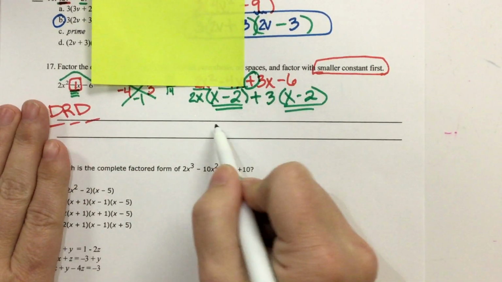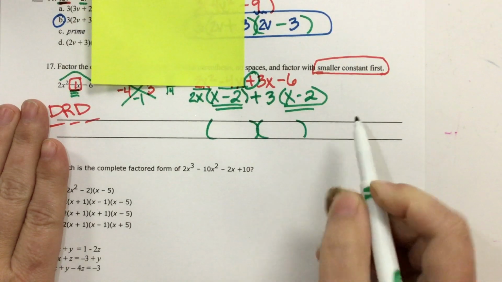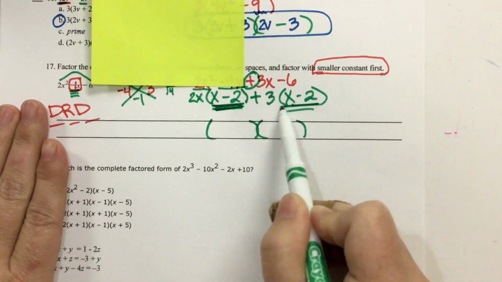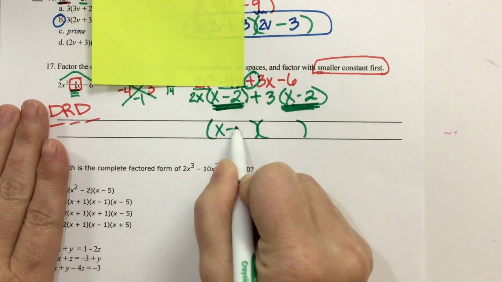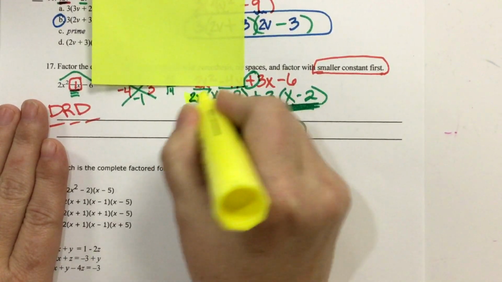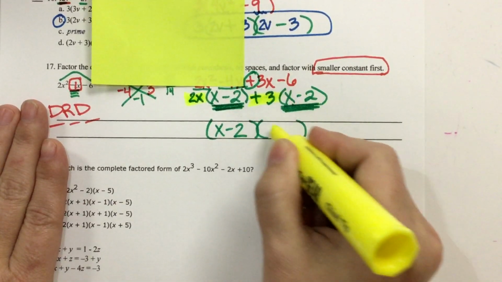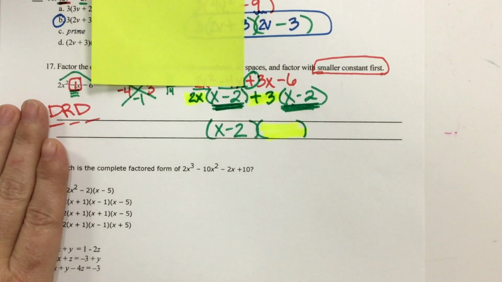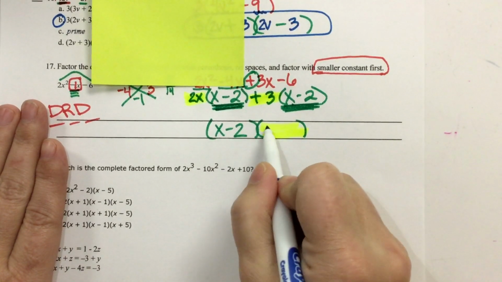Yay! Okay, so I'm going to build my 2 sets of parentheses. Whatever I wrote here and here, I write one more time. And then whatever's left over, which is the guy in the front and the guy in the middle, I write right here. So that will be 2x plus 3.